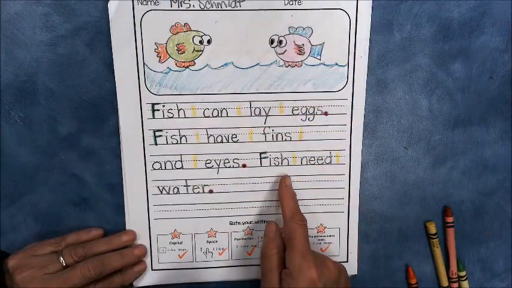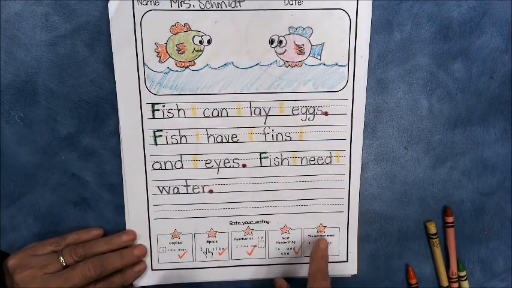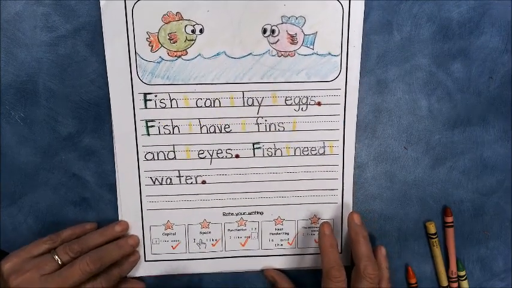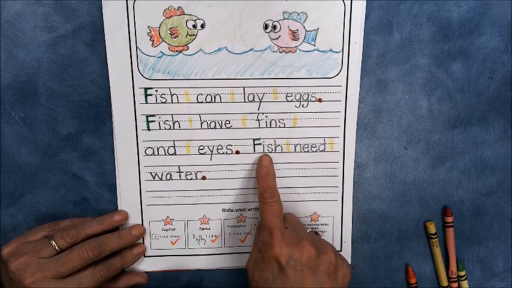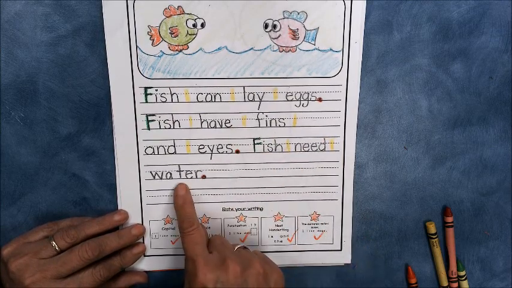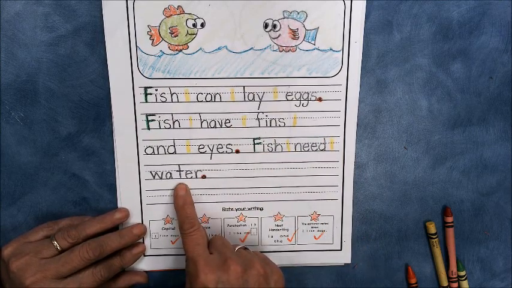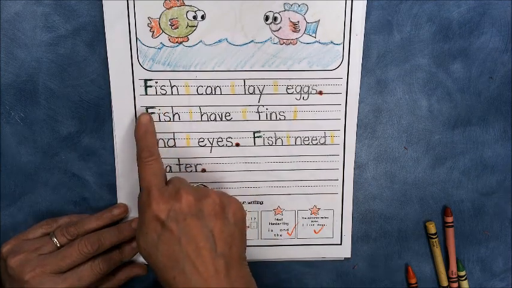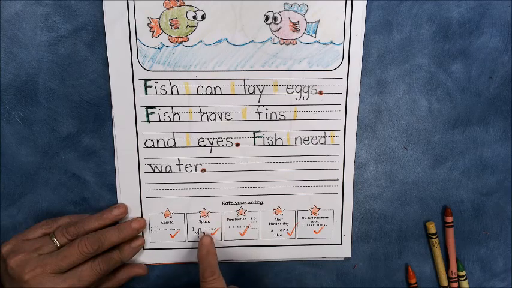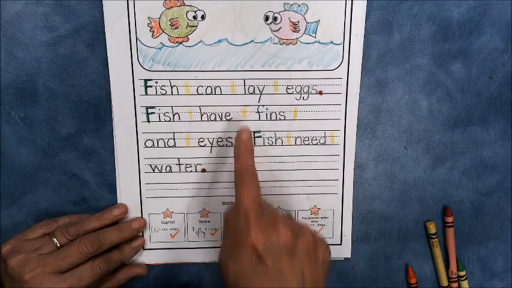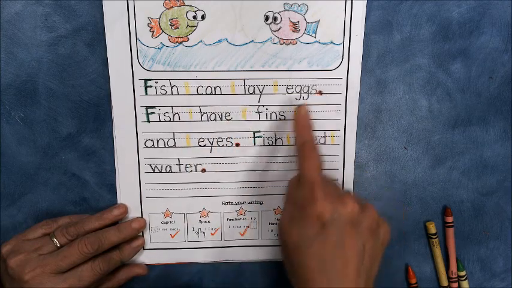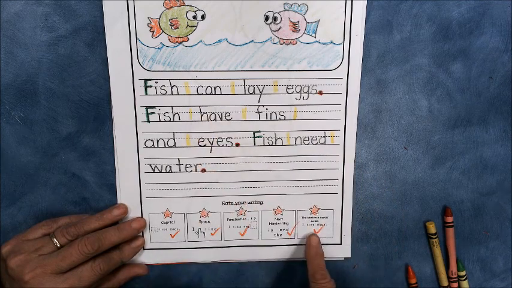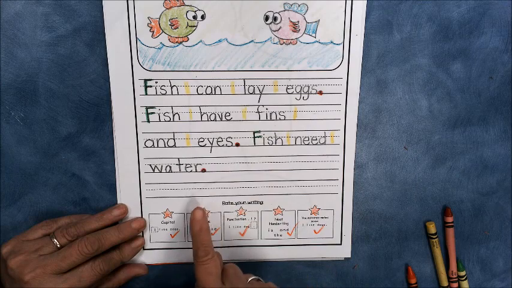I finished my 3rd sentence, and I checked my 5-star writing, and I did my picture. Did you finish yours, boys and girls? Did you say fish need water for your 3rd sentence? If you did, I am very proud of you. Did you check to see if you had capitals at the beginning of your sentences and spaces and your red periods, your punctuation? Did you use neat writing? And does your sentence make sense?